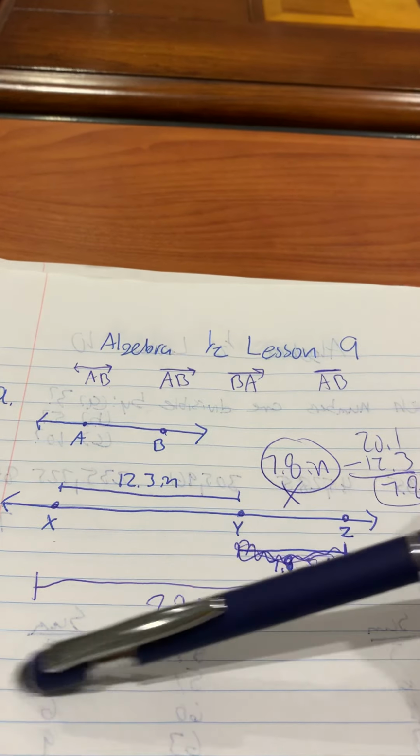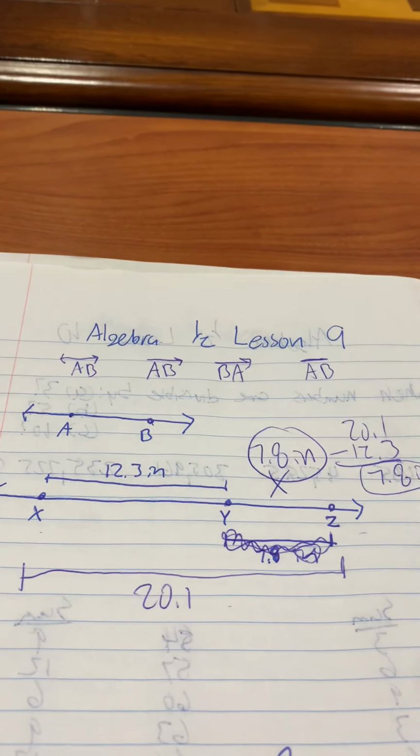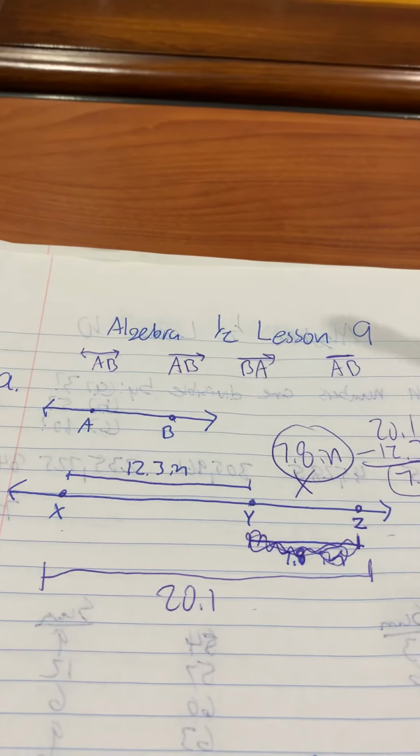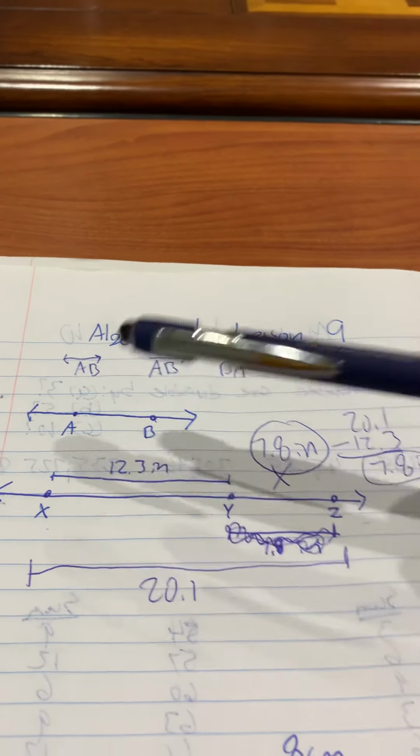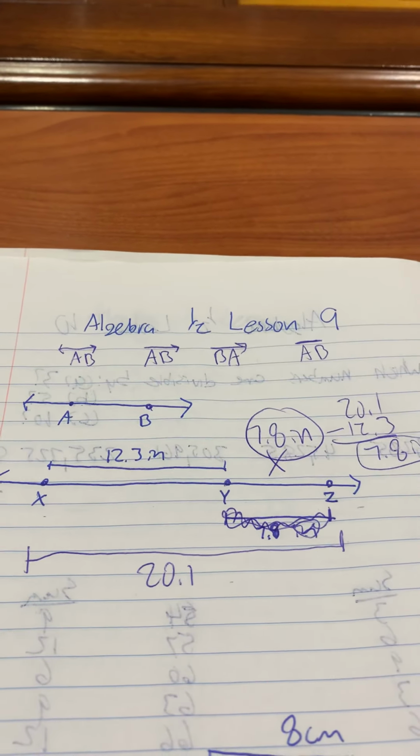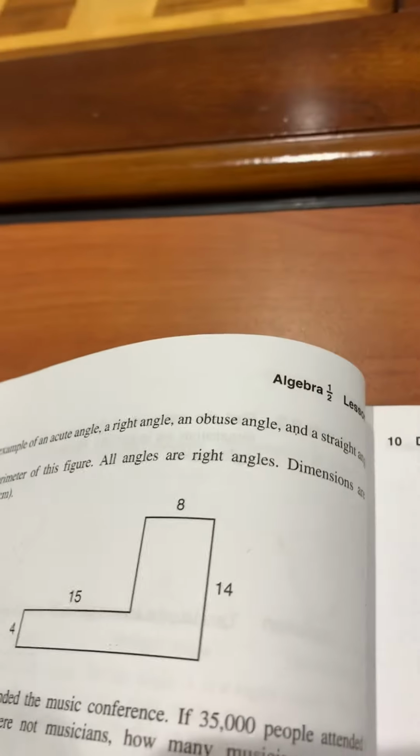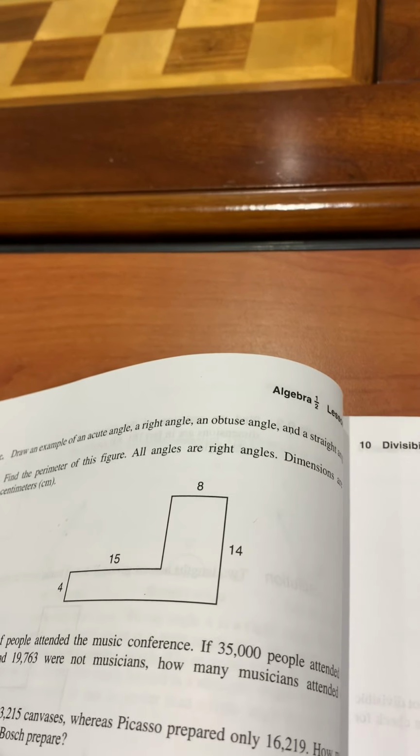Okay, so again, for a problem like this, draw the line and label it, right? 20.1 minus 12.3 gives you 7.8, right? Letter C, sorry about that. Letter C is draw an example of an acute, right, obtuse, and a straight angle.